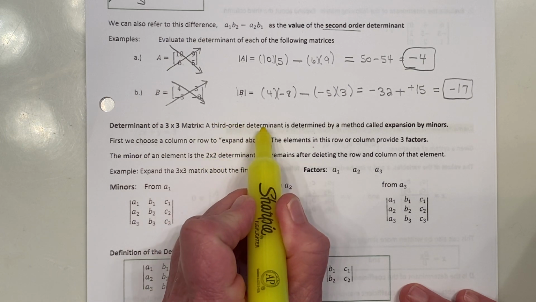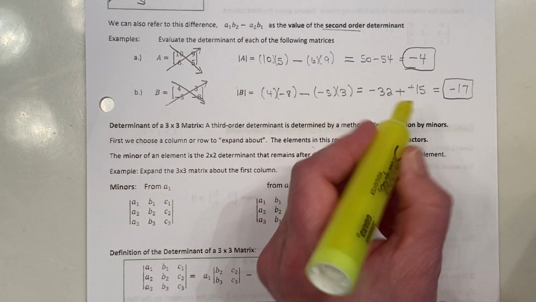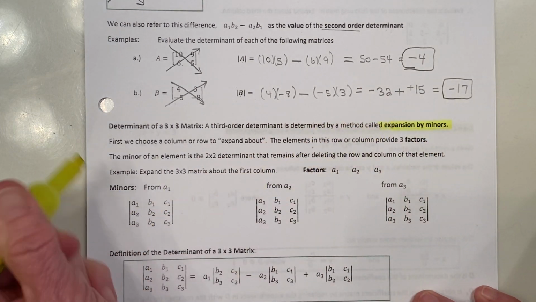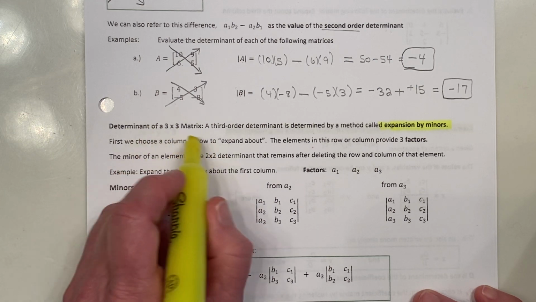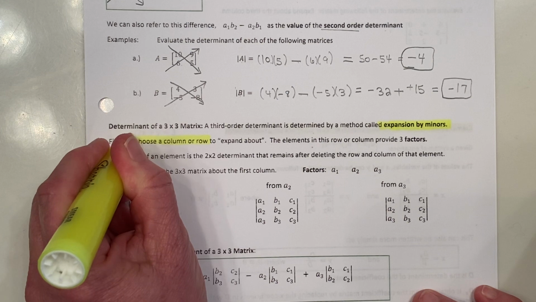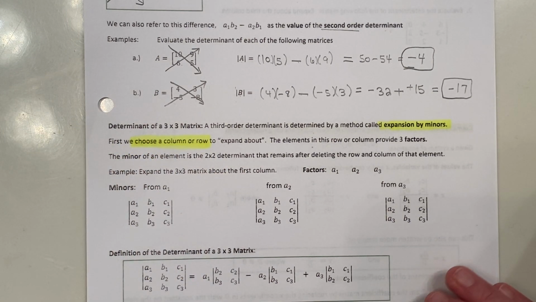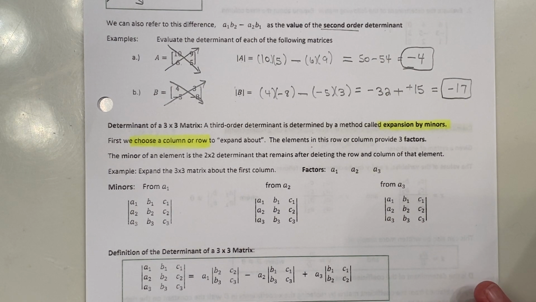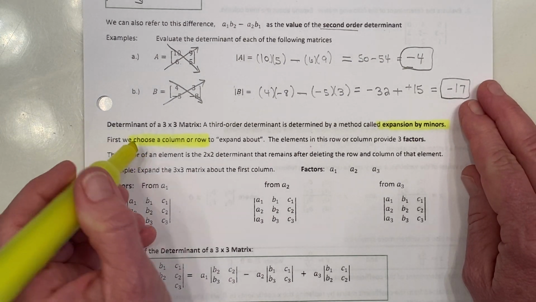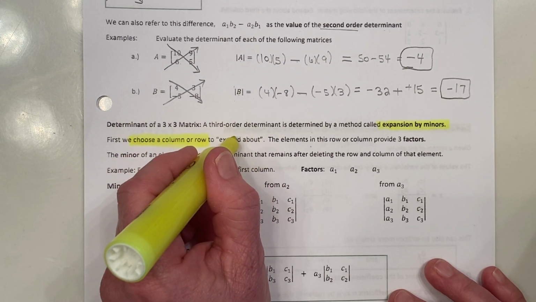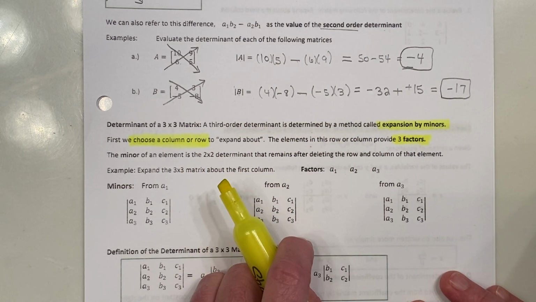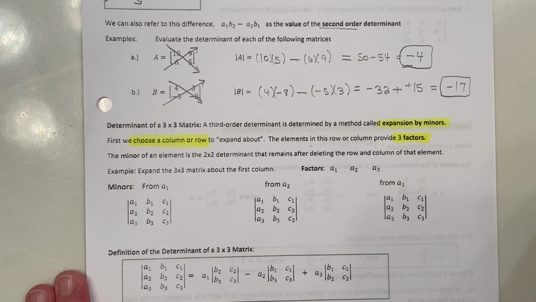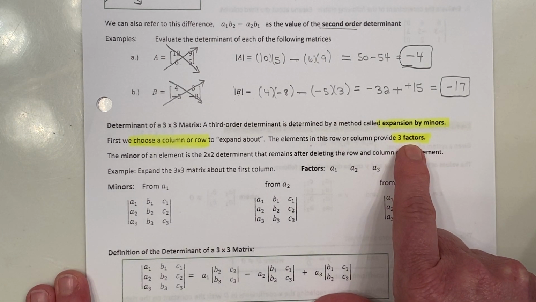So a third order determinant is determined by a method called expansion by minors. So what do we do with the 3x3 matrix? Well, first we choose a row or a column to expand about. It's going to become wise here in a minute to choose a row or column that has a 0 in it. You'll see why shortly. The elements in this row or column provide what we call 3 factors. So once you choose your favorite row or column, the elements within it are called factors.